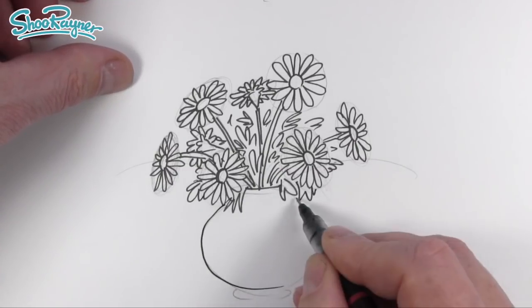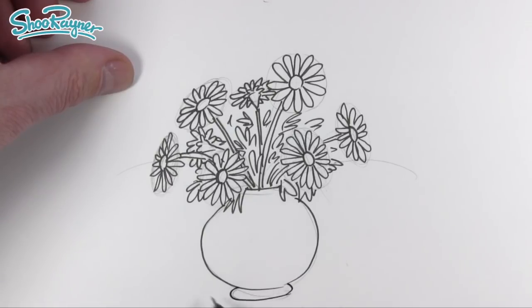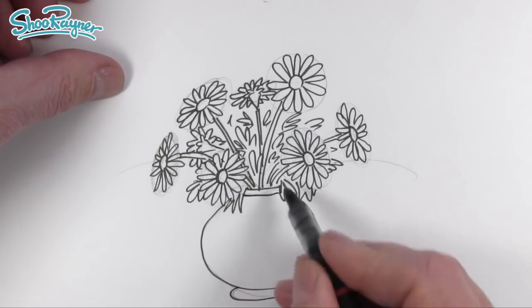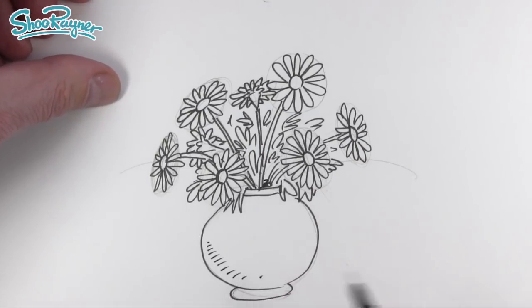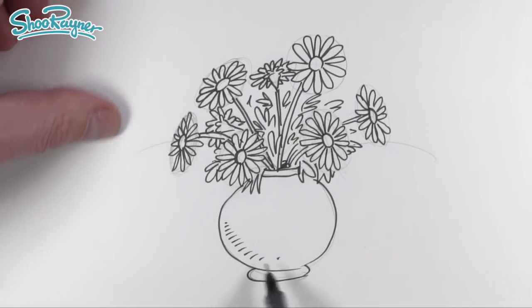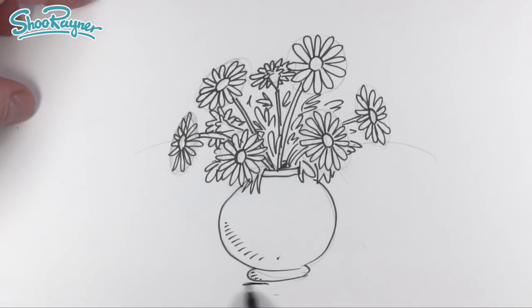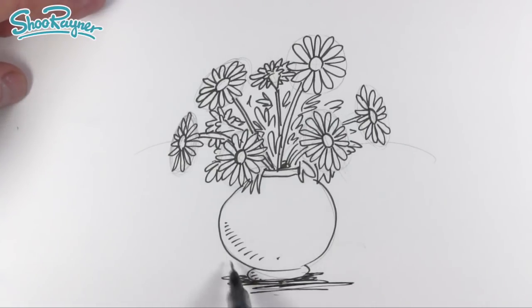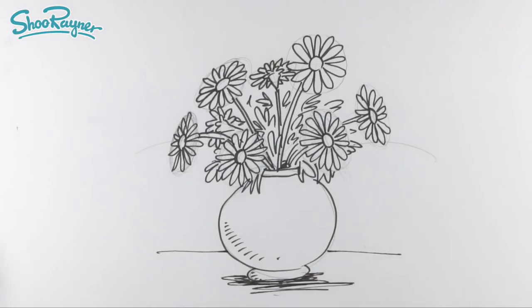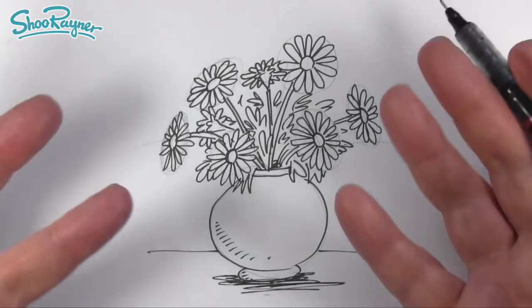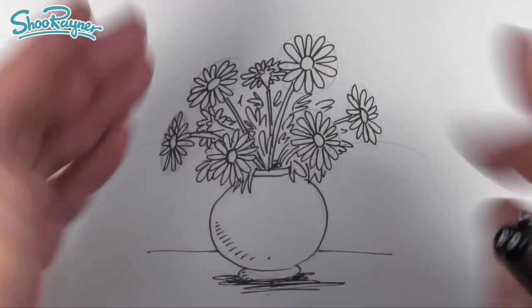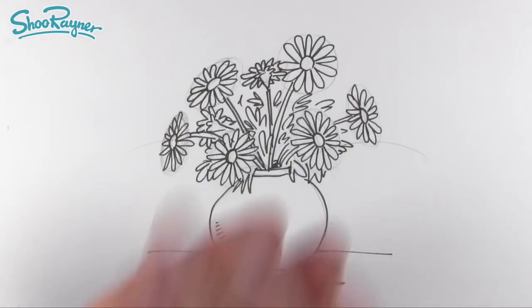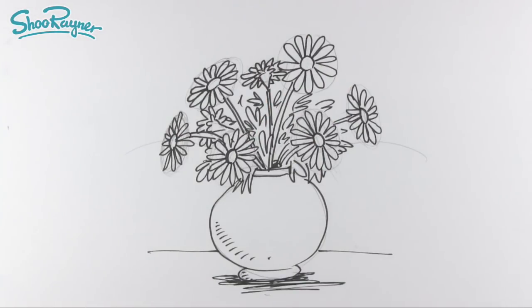And then we can put the bowl in there, and the rim, and then we can put a bit of shadow underneath there, a bit of shadow there, a bit of shadow to put the whole thing on the table, and maybe the edge of the table too. And there you can see how we've got this feel of it being a ball of flowers, a whole arrangement, rather than just a load of flowers stuck on the front.